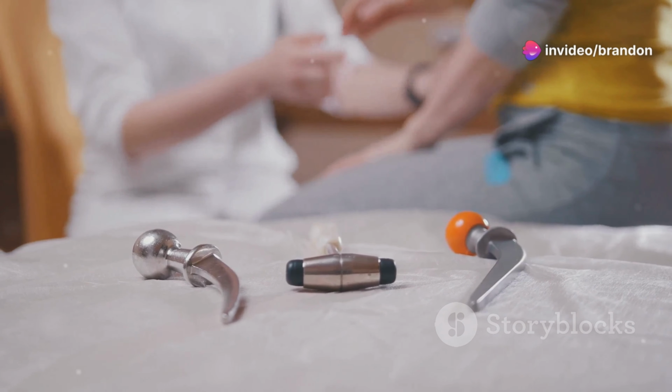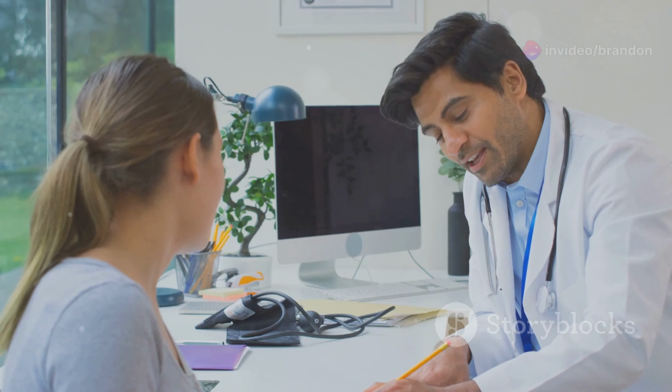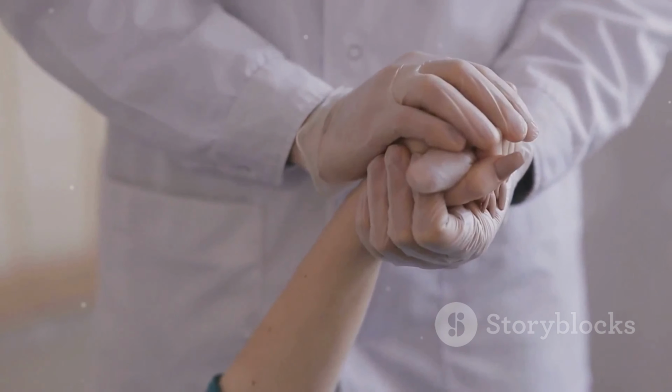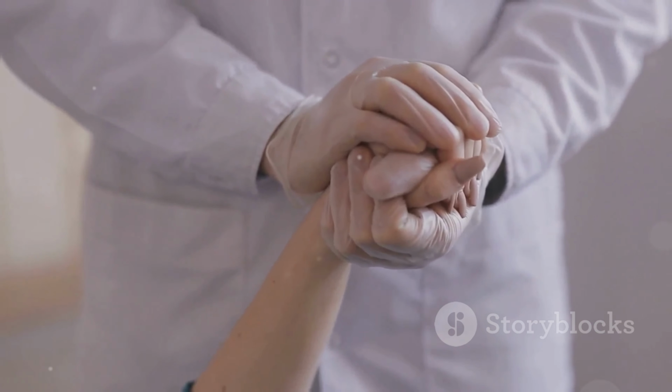Understanding the causes, risk factors, and treatment options empowers you to take proactive steps to protect your hand health and maintain your ability to perform everyday tasks with ease. Remember, early intervention is key to preventing long-term discomfort and preserving your hand function.